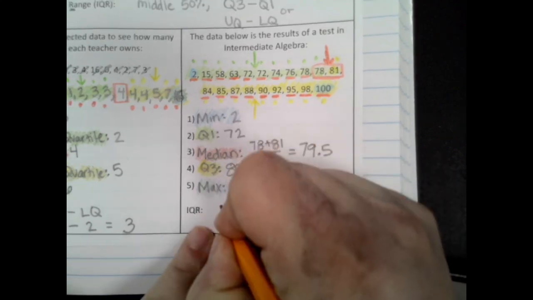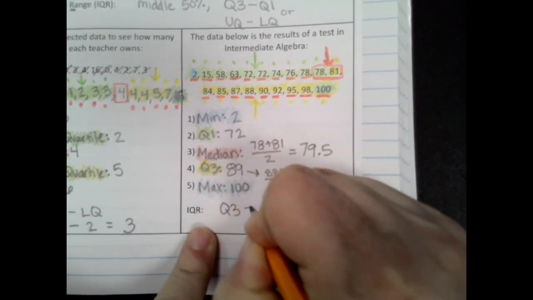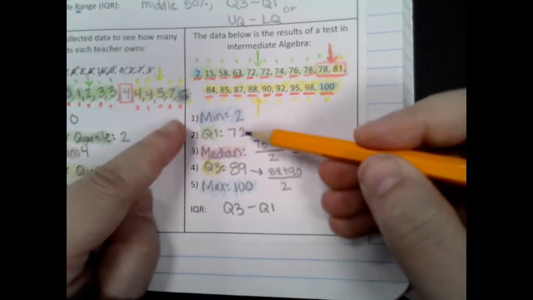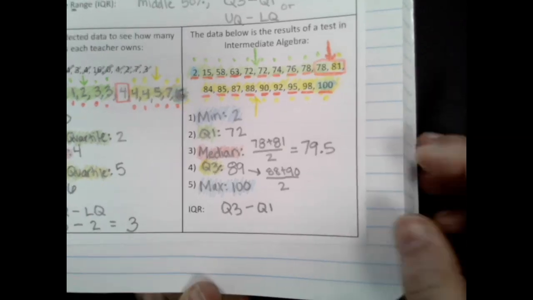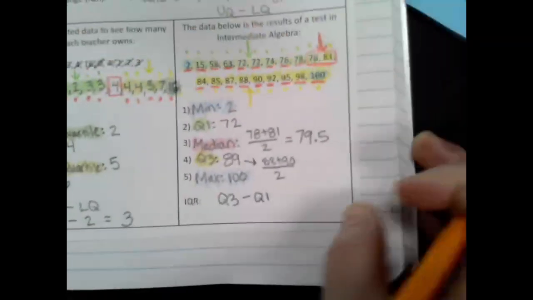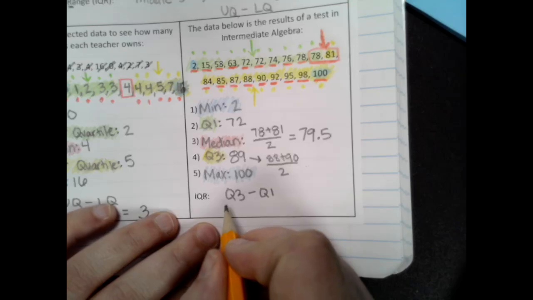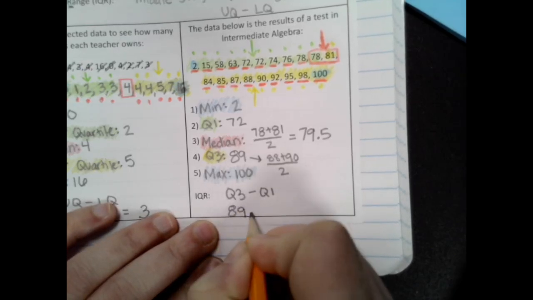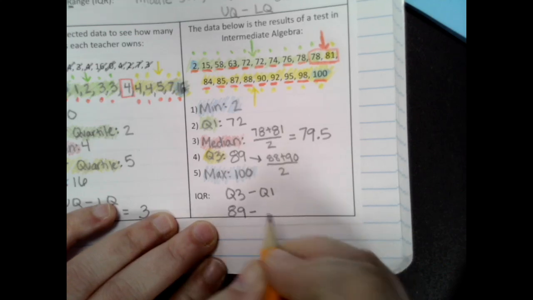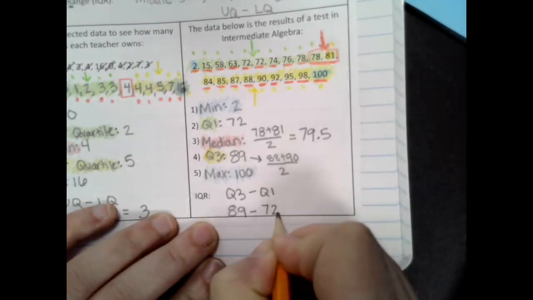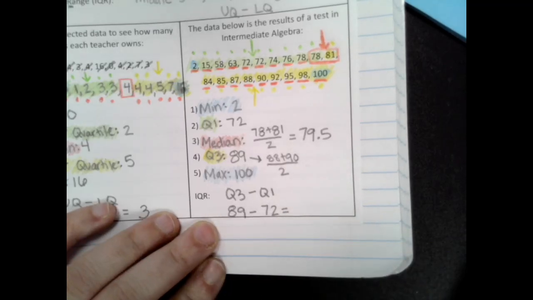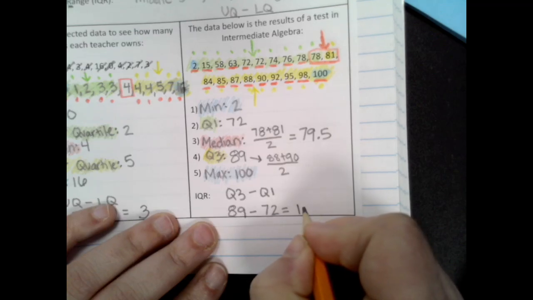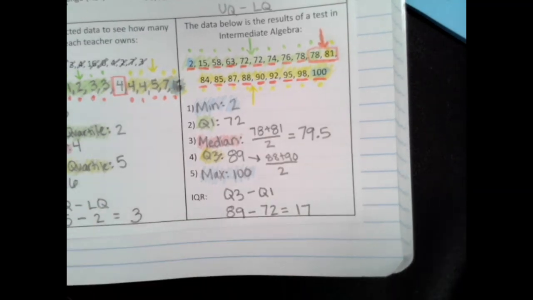So I'm going to take my quartile 3 and subtract my quartile 1. I know my middle 50% is getting between a B plus and a C minus. It's pretty good. They're all passing. If my middle 50% is not passing, then that's maybe an issue. All right, so Q3, what do I have for Q3? 89 minus Q1. All right, 89 minus 72. 17. 17? Yeah, 17. You're right.